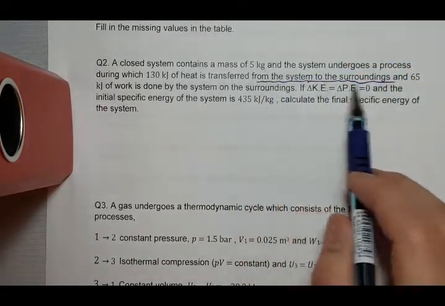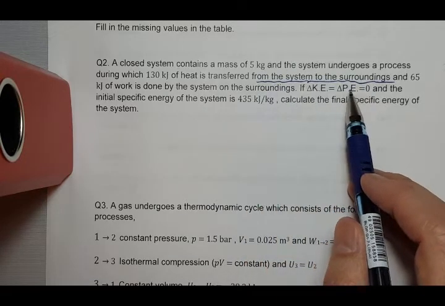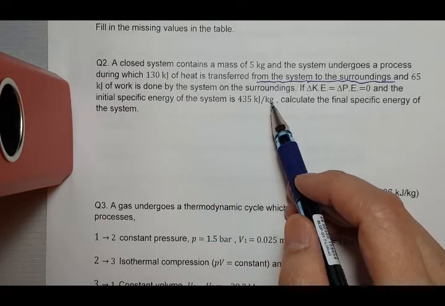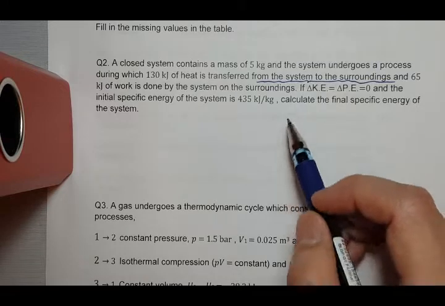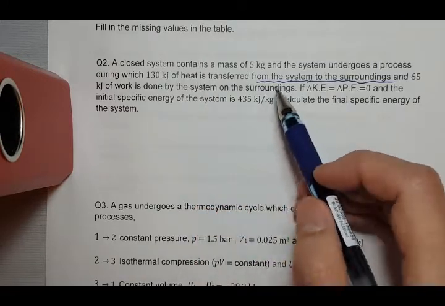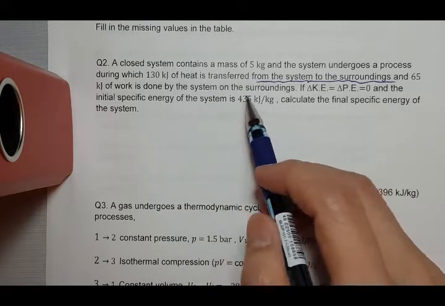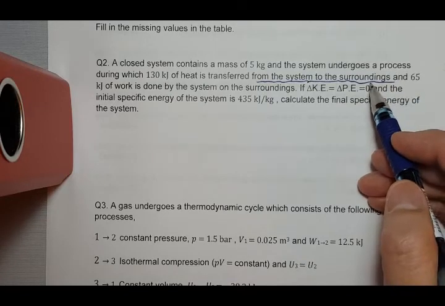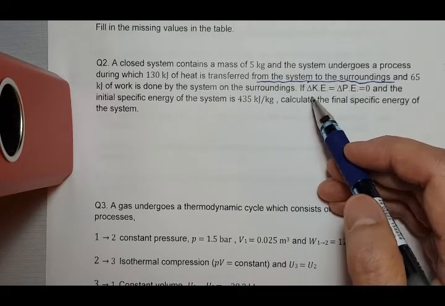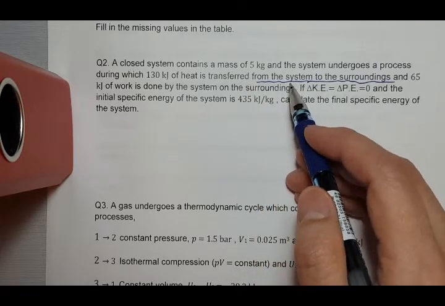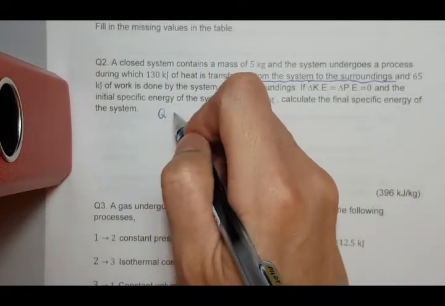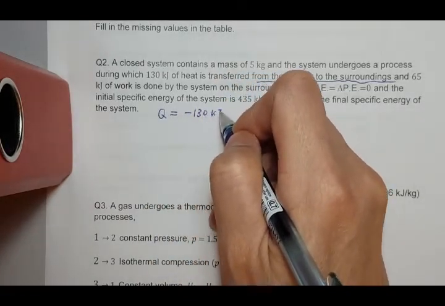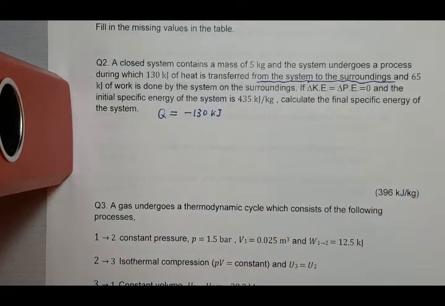As I mentioned in the lecture, we can compare the way the system is working here with the way an engine is working. If it's different, then it gets a negative value. If it's the same, it gets a positive value. Here the heat is transferred from the system to the surroundings. This is the opposite way of how an engine works, because the engine receives heat, and the heat is transferred to the system. So here we know that the heat Q is negative.